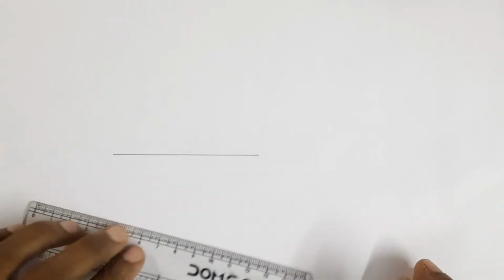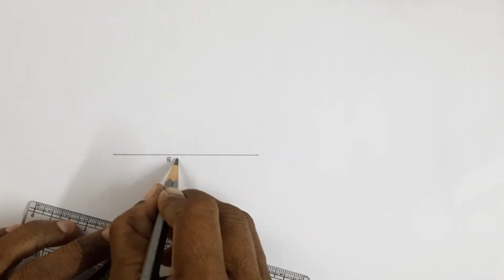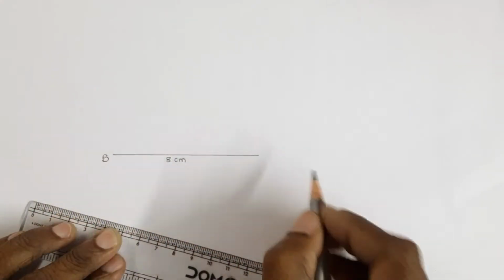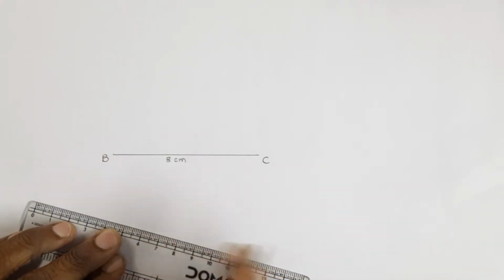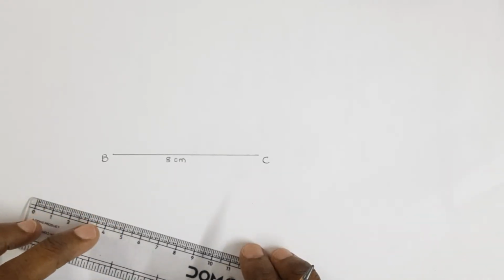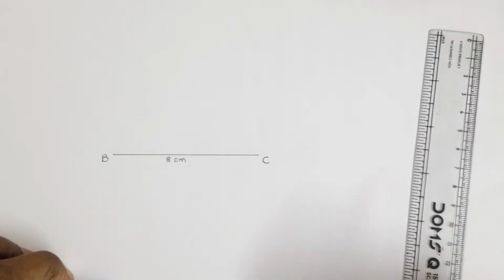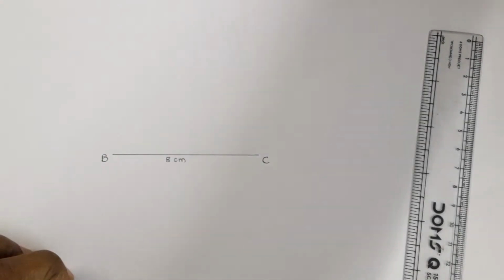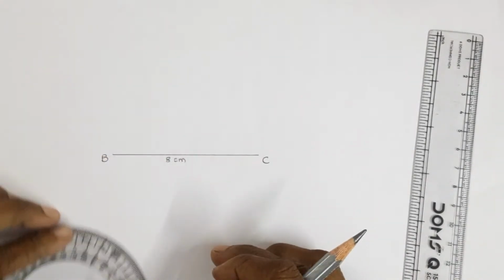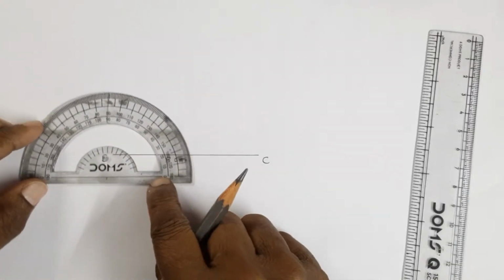So this is of 8 centimeter. The base is BC, which is of 8 centimeter. Then here students, then draw the right angle 90 degree from B. So here I draw angle B.